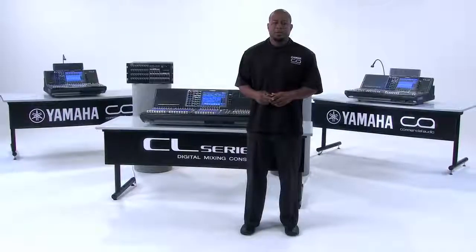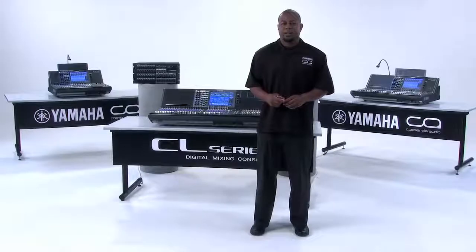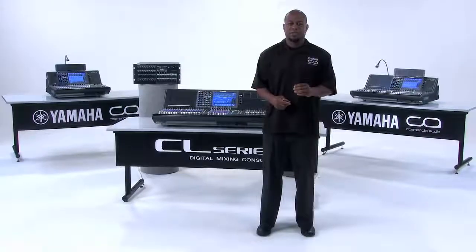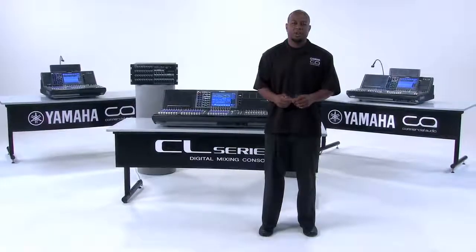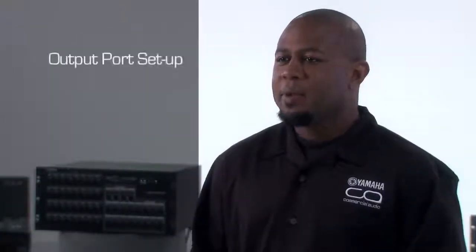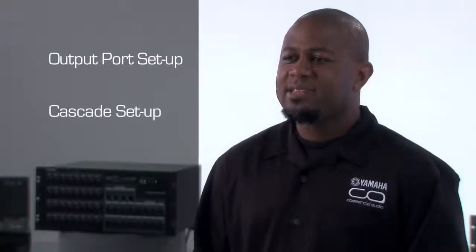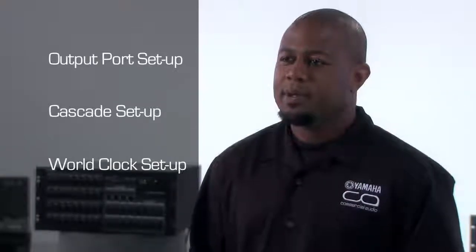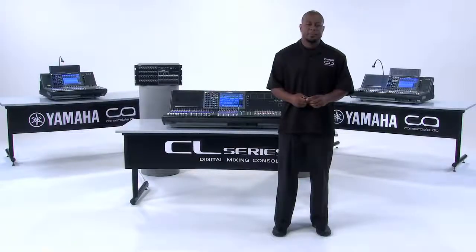Under the Setup menu, there are several items that you will find that will help you when configuring your system during an installation or before your project or show. These include the output port setup, the cascade setup, and the word clock setup. Let's take a look at those now.